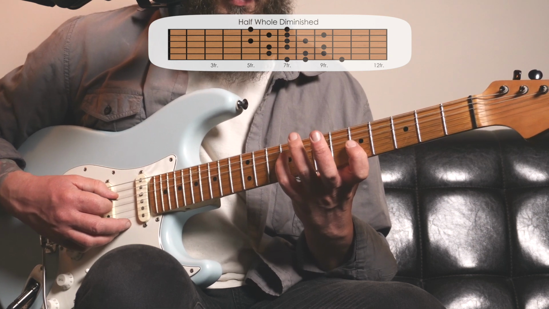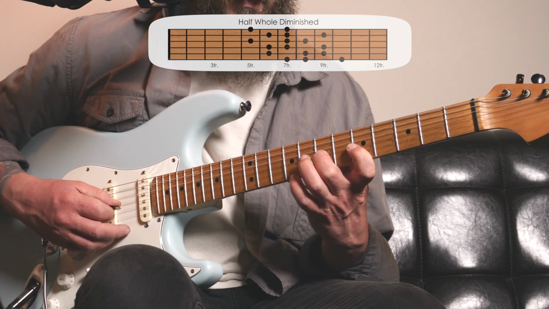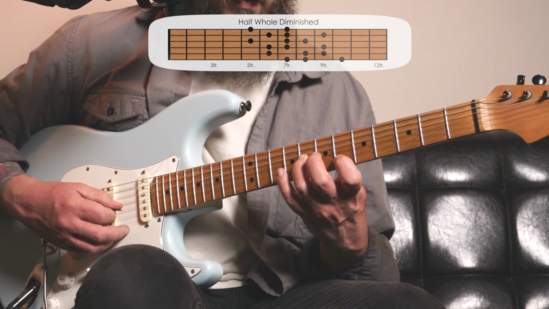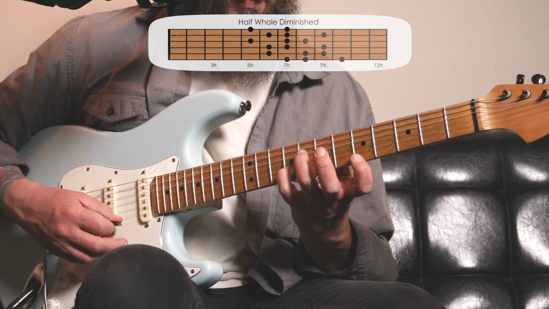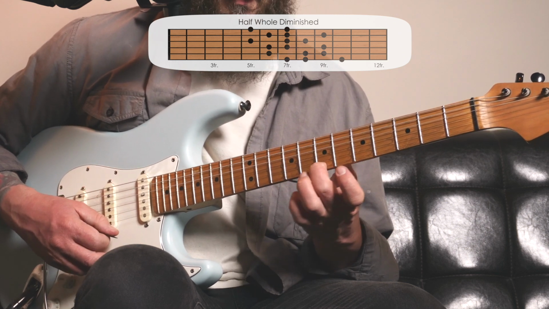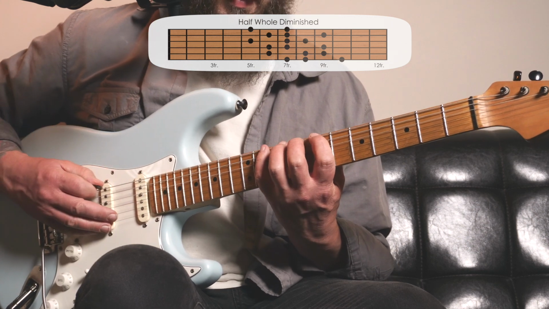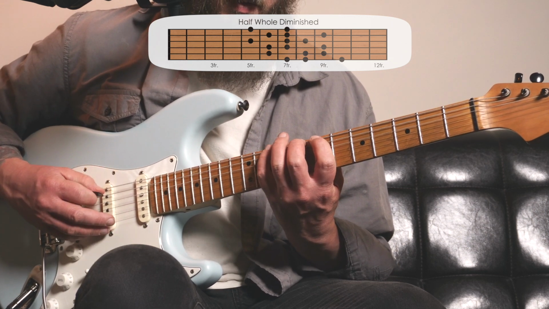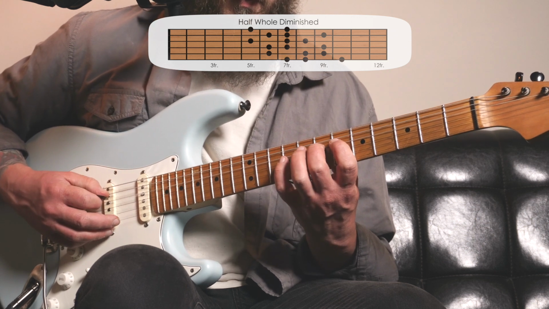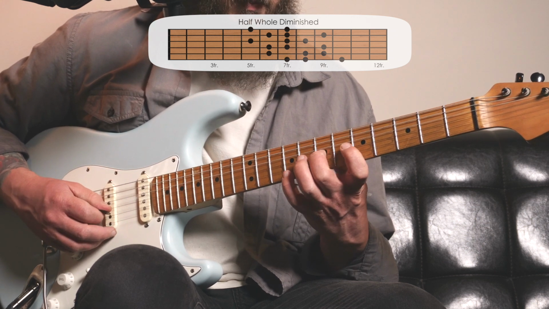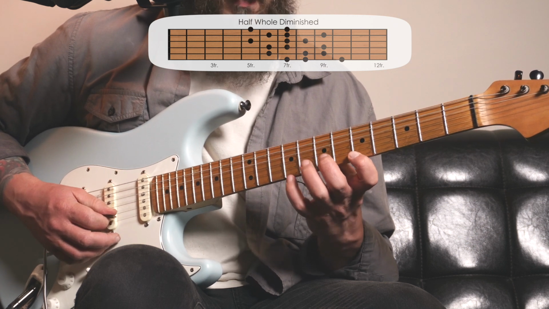So if I play this octave starting from here, I've got whole step, half step, whole step, half step, whole step. My whole pattern goes like this. And back down.